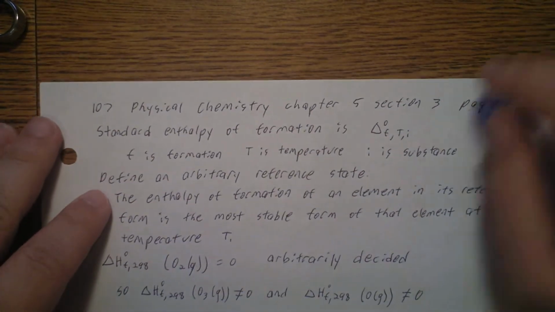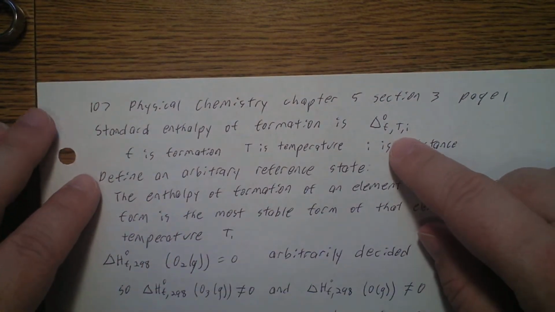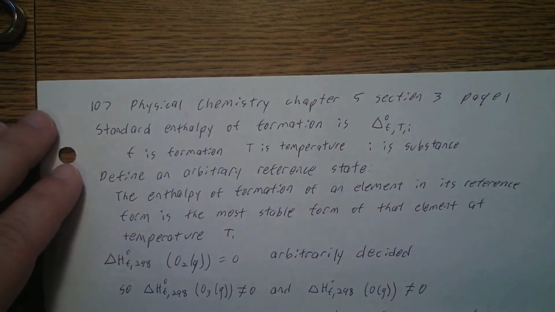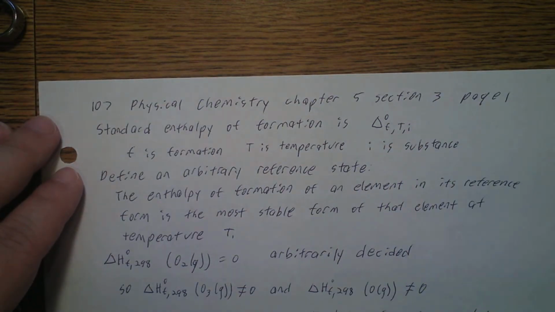Now we're in chapter 5, section 3. The standard enthalpy of formation is the, oops, is there supposed to be a delta H? Okay.